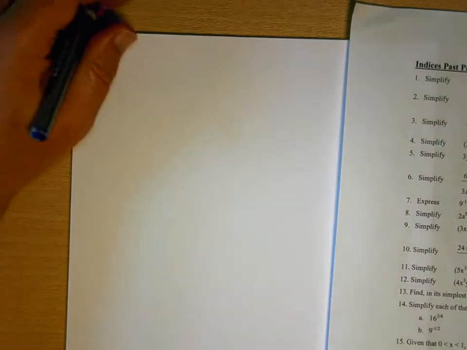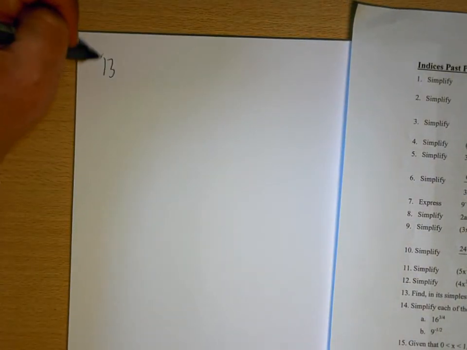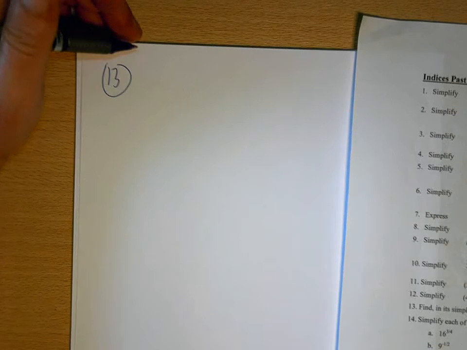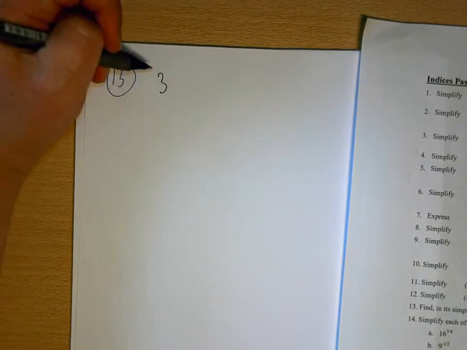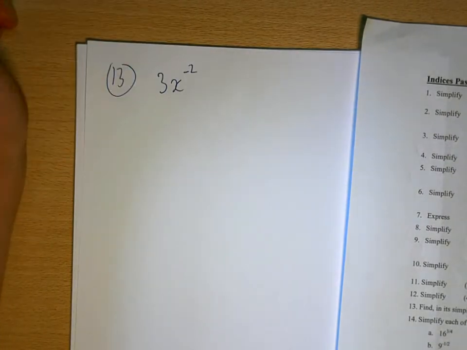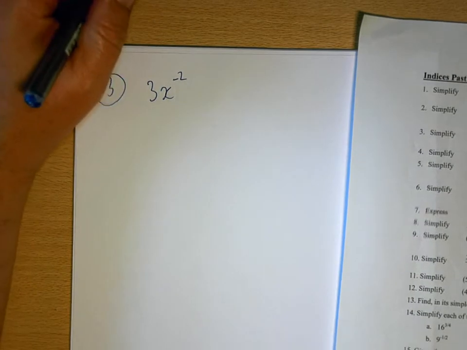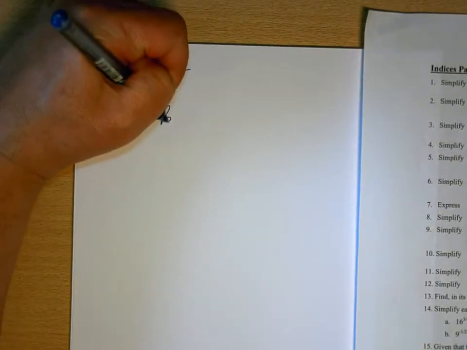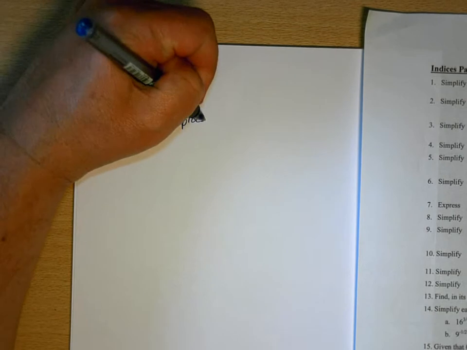Number 13. Find in its simplest form the reciprocal of 3x to the minus 2. Now reciprocal means 1 over.